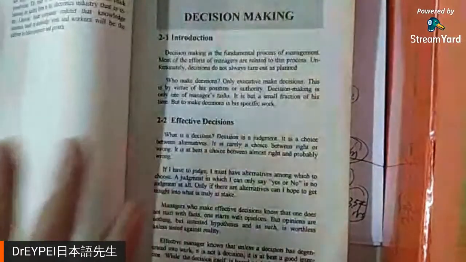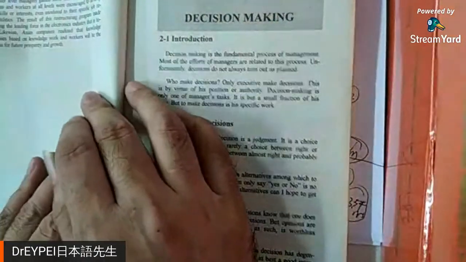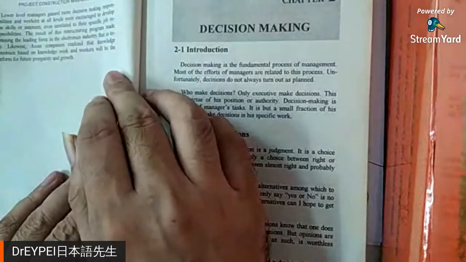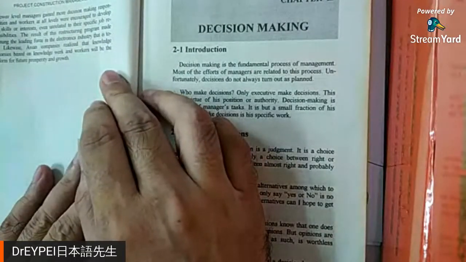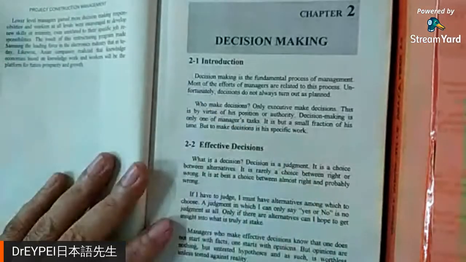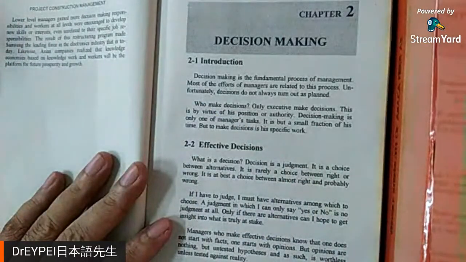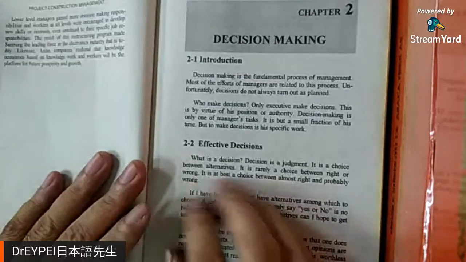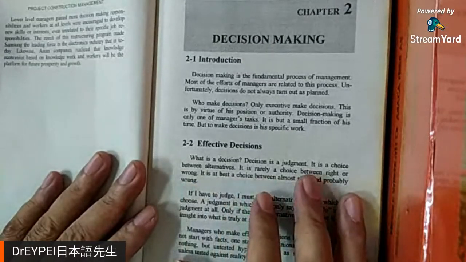So, hindi hierarchical, kundi horizontal. Lower level managers gain more decision-making responsibility, and workers at all levels are encouraged to develop new skills or interests, even unrelated to their specific job responsibilities. The result of this restructuring program made Samsung the leading force in the electronics industry that it is today.